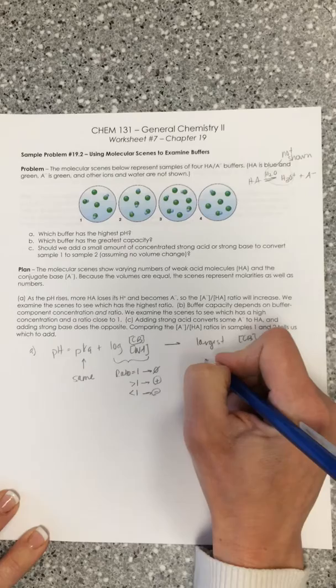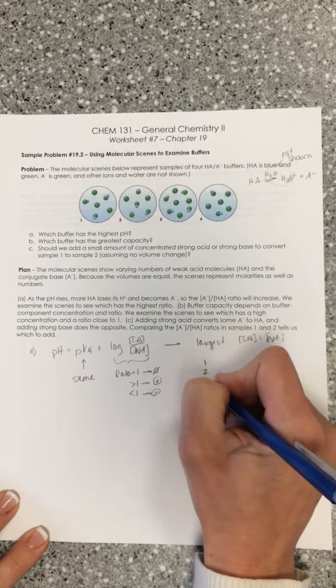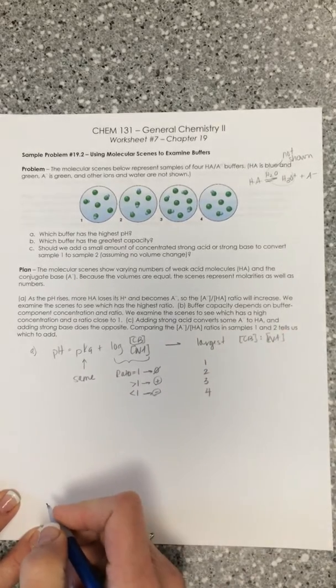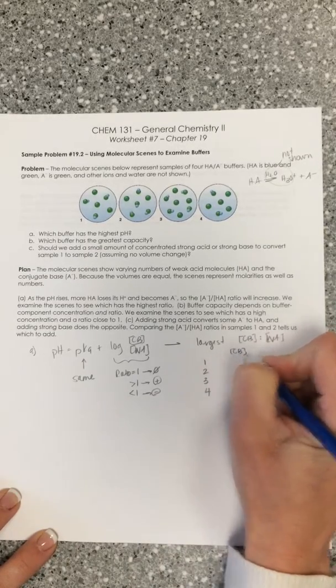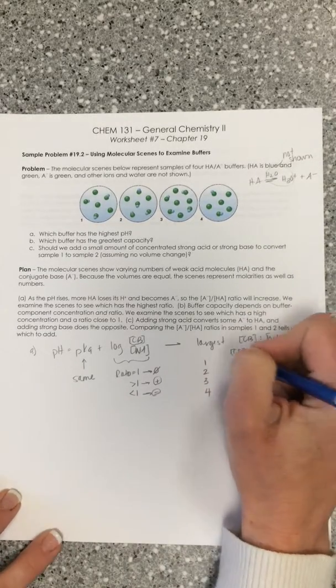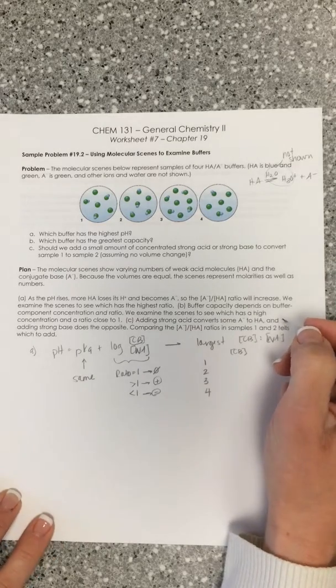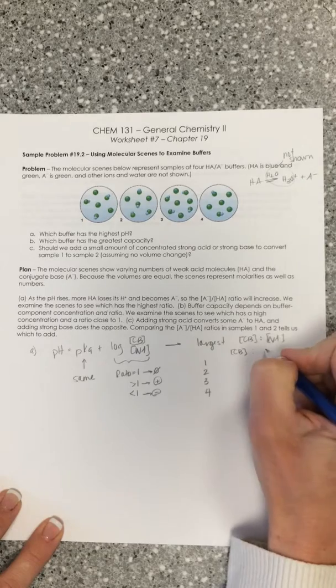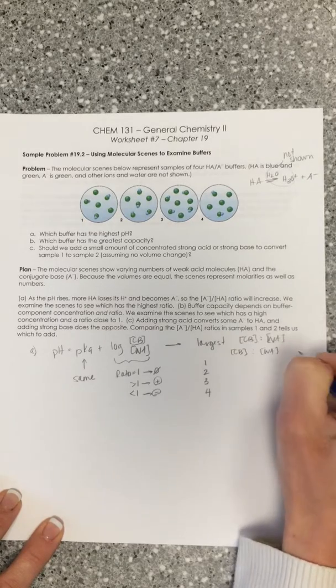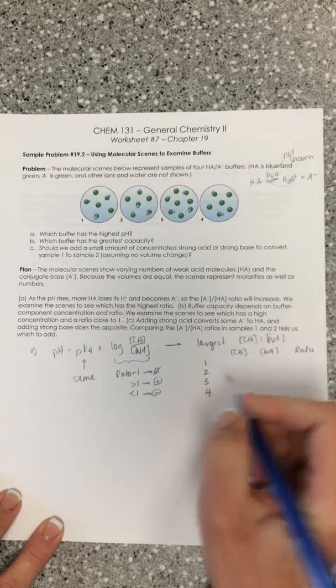All right, let's look at our different molecular scenes and write down the concentration of conjugate base. Remember, when we're writing concentrations with molecular scenes, we're really just counting molecules. We'll look at the conjugate base to weak acid and get a ratio.